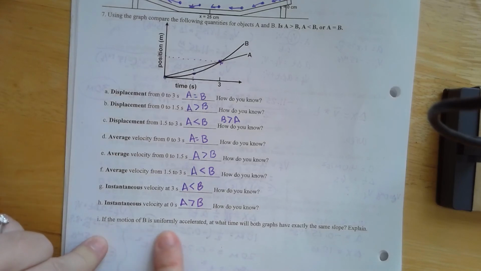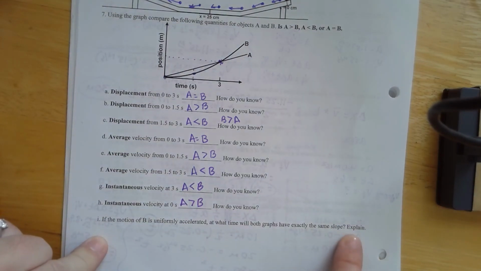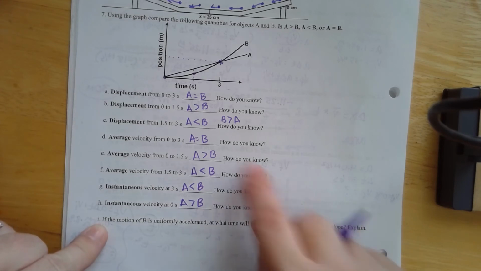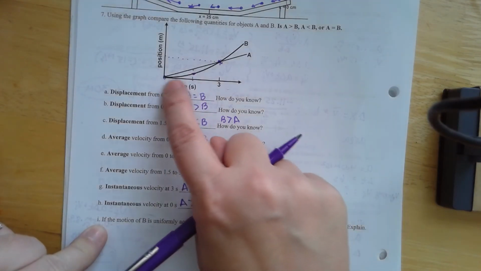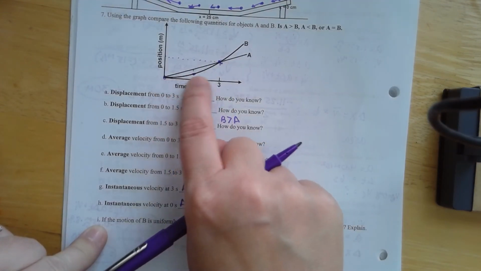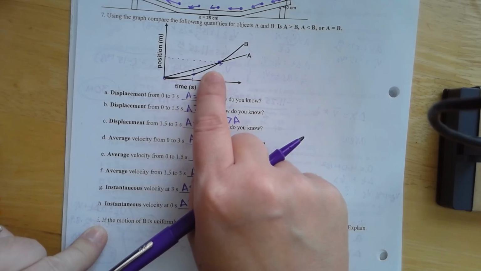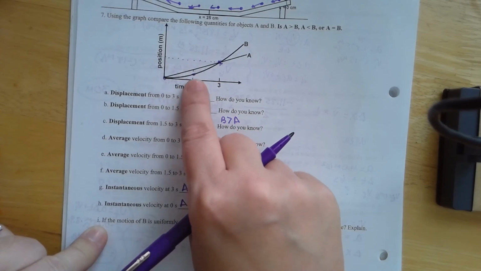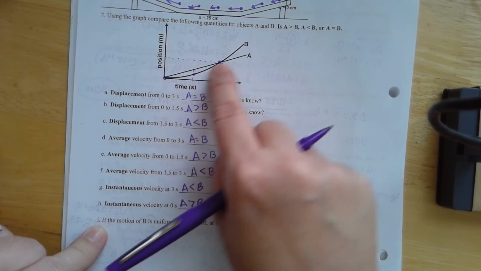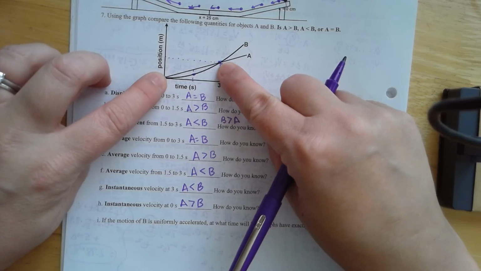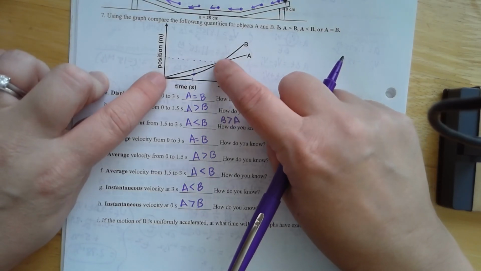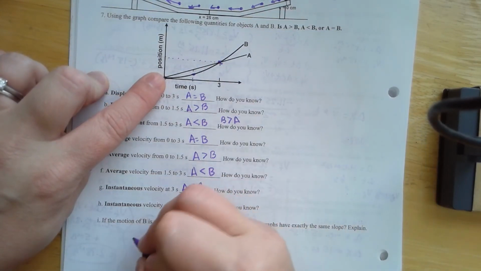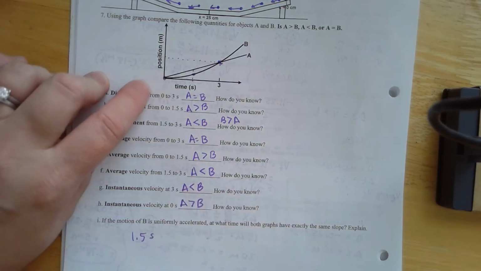So that says if the motion of B is uniformly accelerated, what time will both graphs have exactly the same slope? They should have the same slope at exactly 1.5 seconds because that's where the average velocity for A is going to be equal to the instantaneous velocity. Sorry, the average velocity for A is going to be equal to the average velocity at exactly that midpoint for B because they have those two data points in common. And that's the point where you're right in the middle of those two data points. So that's going to be at 1.5 seconds.